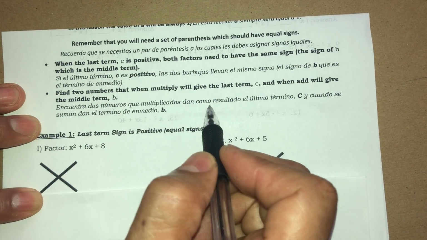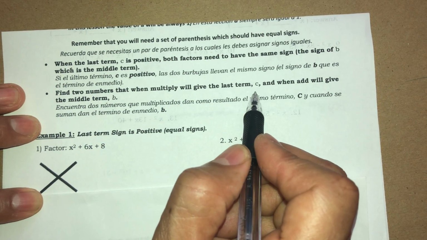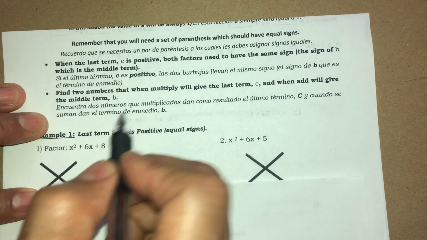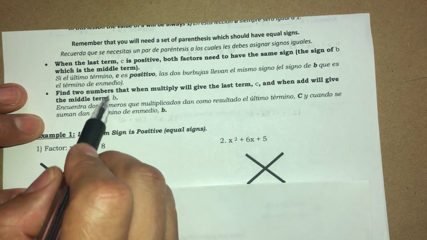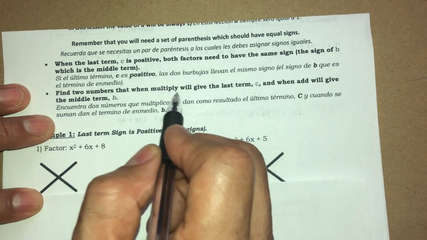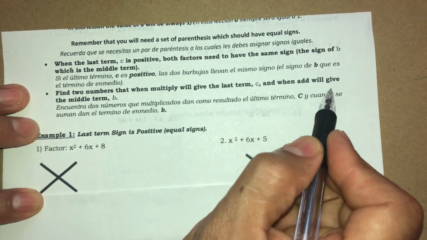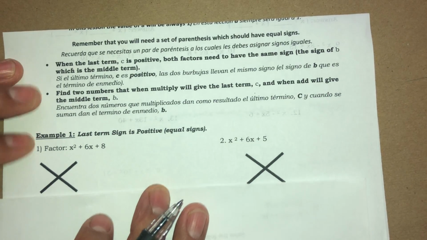Entonces luego ustedes van a buscar dos números que multiplicado les dé el valor de C y que sumado les dé el valor de B. So guys, when you have those bubbles, you're going to find two numbers that when you multiply will give the last term, and when you add them will give you the middle term.